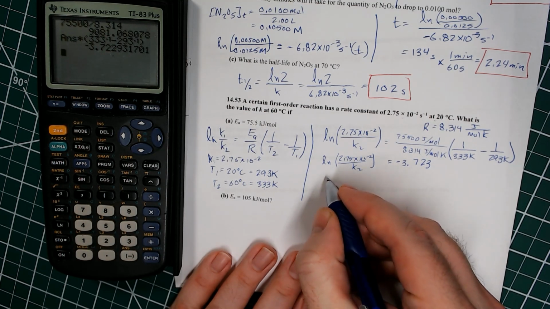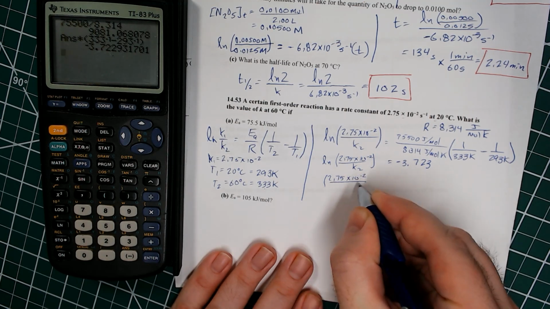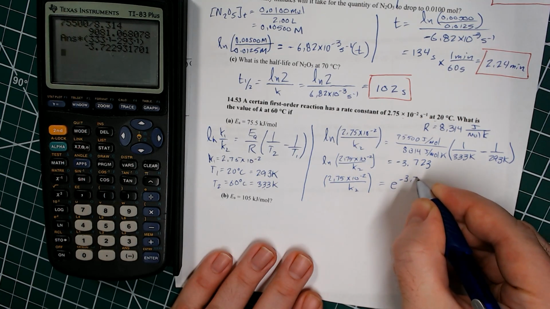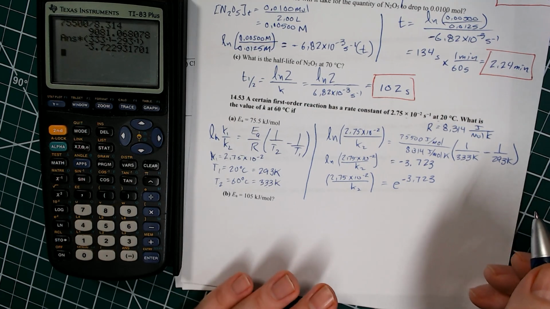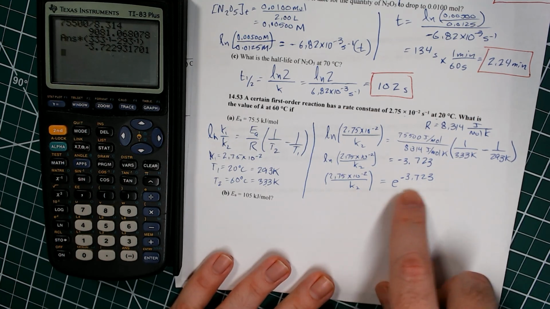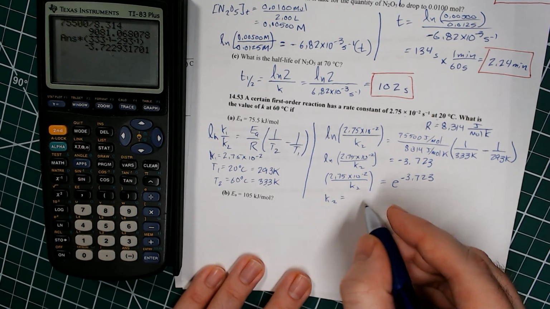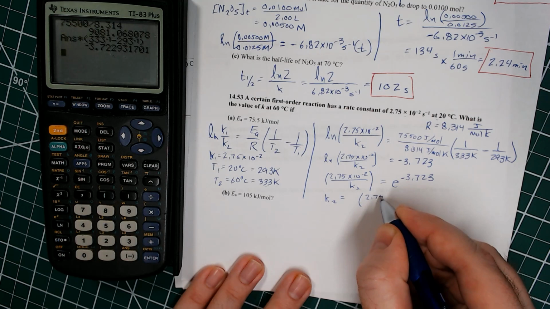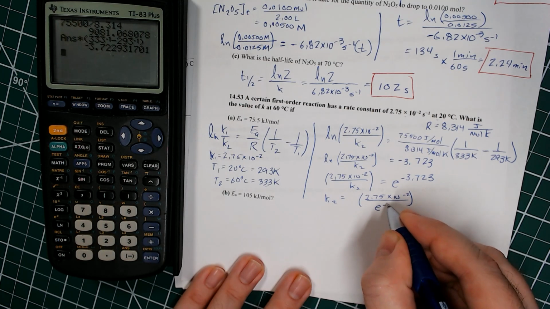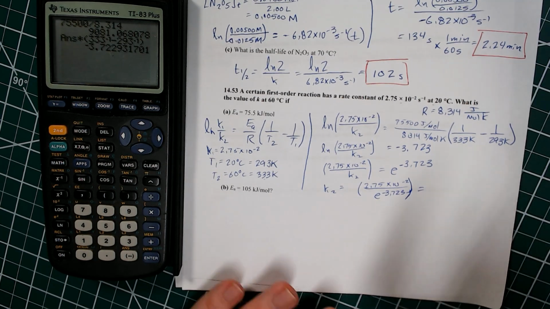So if we take the inverse log of the logarithm, we get 2.75 times 10 to the negative 2 over K2, and that's equal to e to the negative 3.723. Now we're just going to divide both sides by this and multiply both sides by K2, and we will get that K2 is equal to 2.75 times 10 to the negative 2 over e to the negative 3.723.